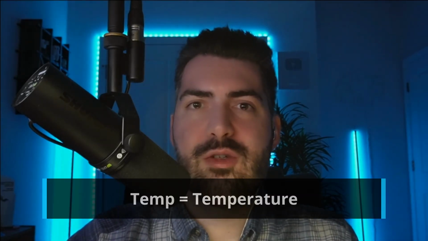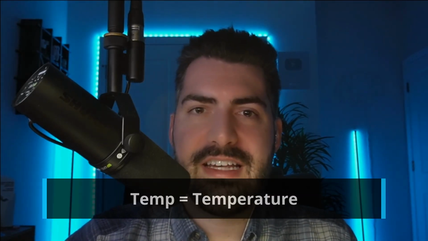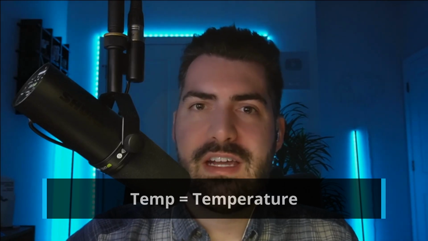Temp is short for temperature. This is a vital sign that you might see often in patient boxes, which is used to assess systemic health or the presence of a fever or infection. The normal body temperature is 98.6 degrees Fahrenheit or 37 degrees Celsius.